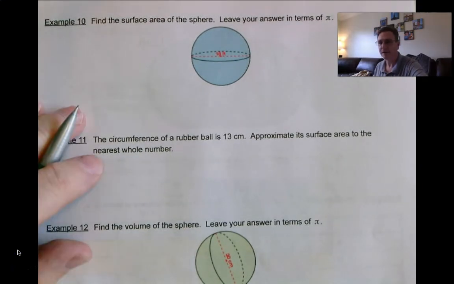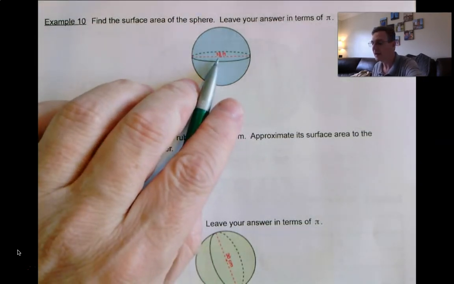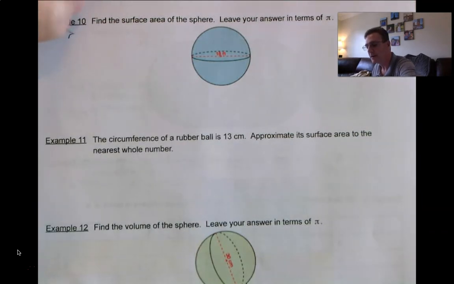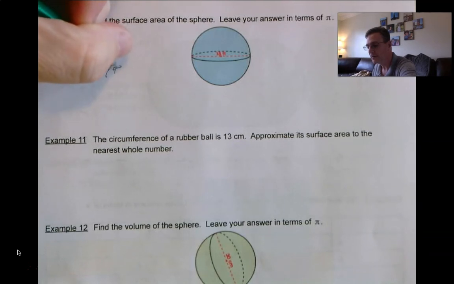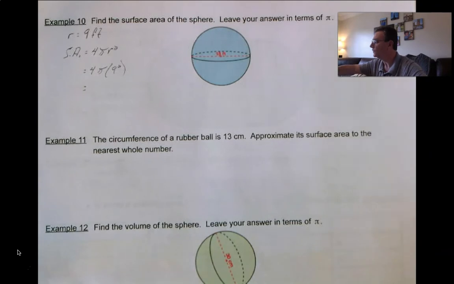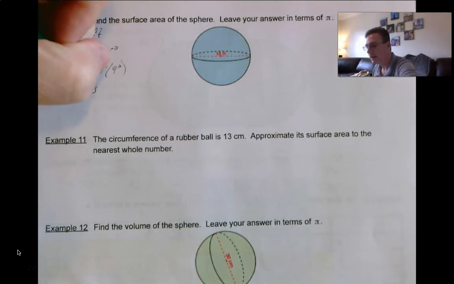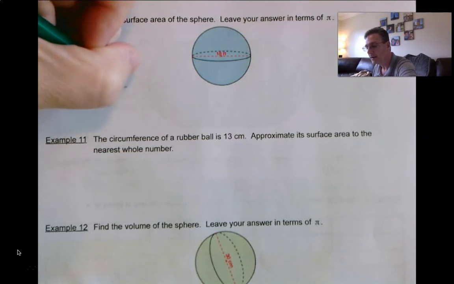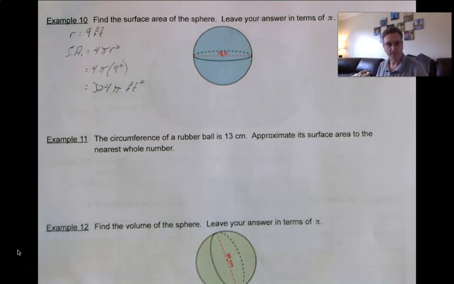Find the surface area of the sphere. Leave your answer in terms of pi. I'm giving you a diameter of 18 feet, giving us a radius of 9 feet. We're going to find the surface area, equal to 4 pi r squared, 4 pi 9 squared, 81 times 4, 324 pi square feet, or feet squared.